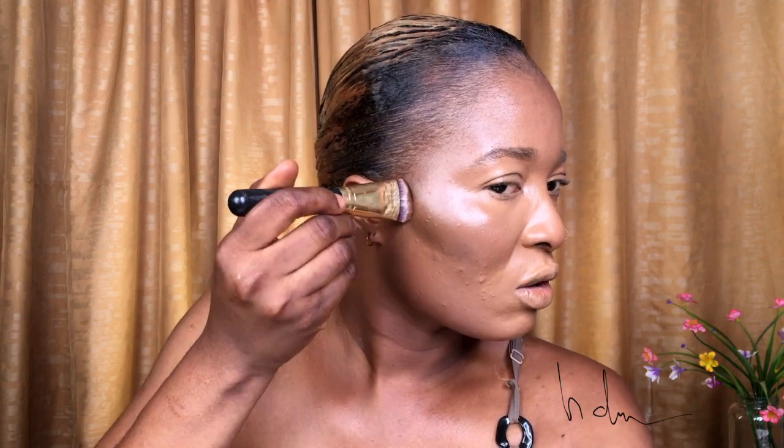I'm taking it from me. After placing it like this, I'm going to curve my hand like I'm giving it a V shape. So I'm going to blend it into my hairline. That way, this part of my face here is well lifted and my cheekbone is well defined.